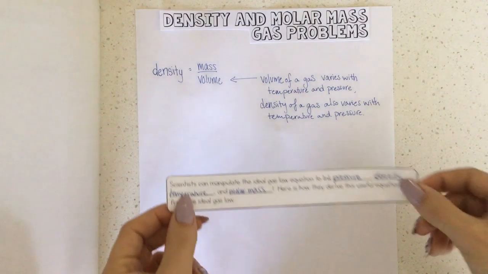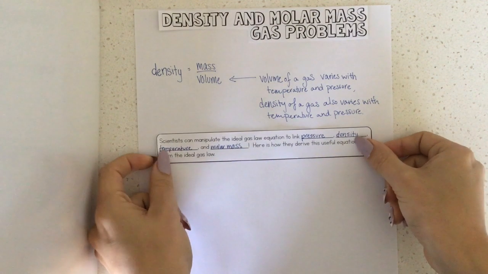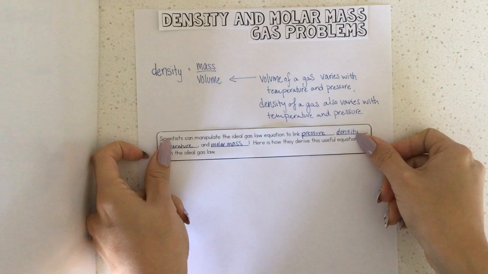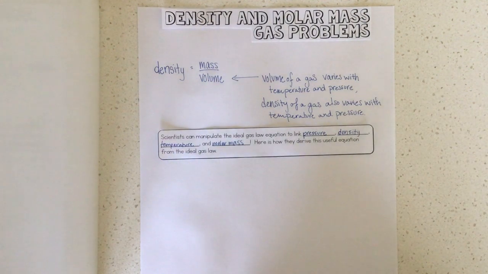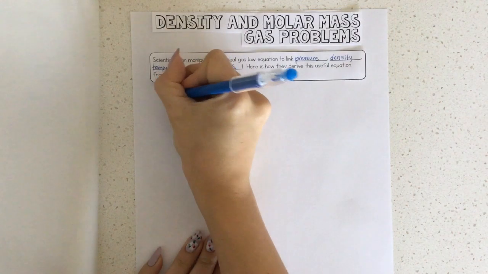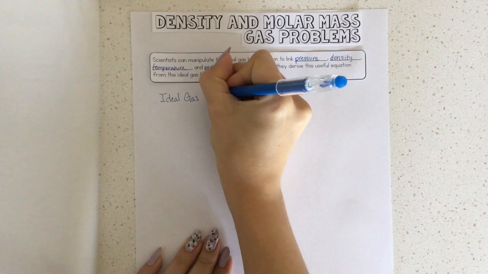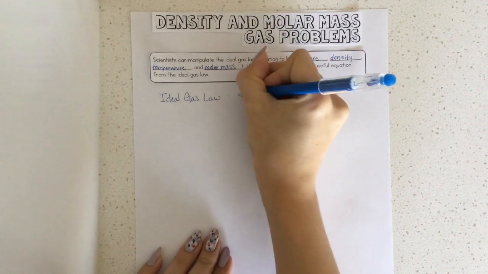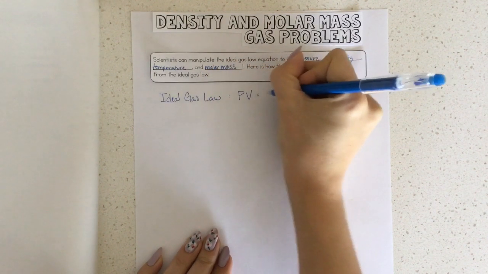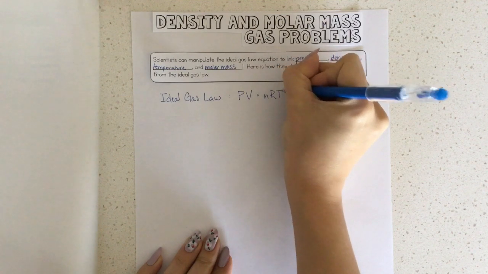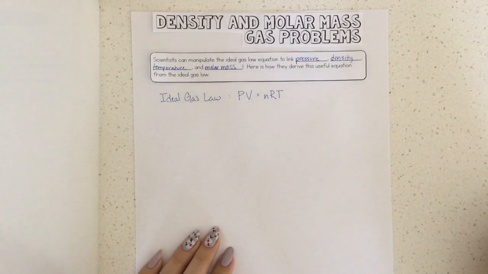We can use the ideal gas law and link pressure, density, temperature, and molar mass. Here's how we can derive this equation from the ideal gas law. The number of moles can be replaced by mass divided by molar mass.